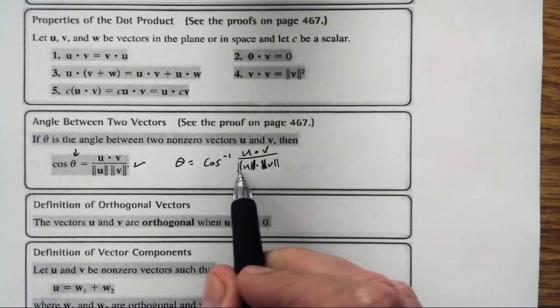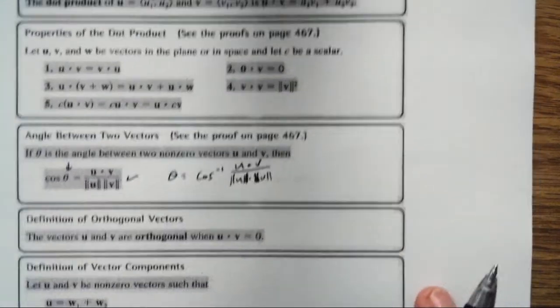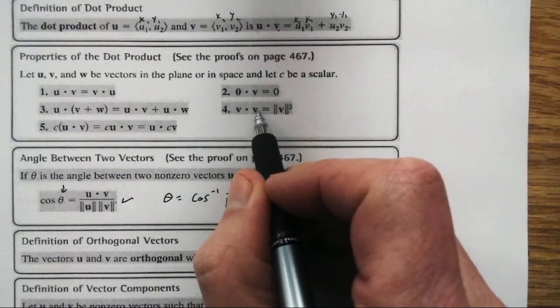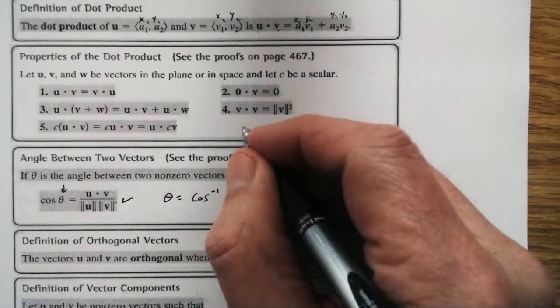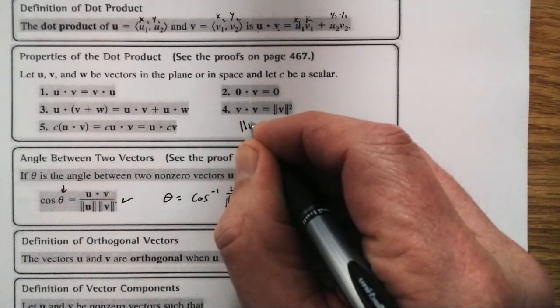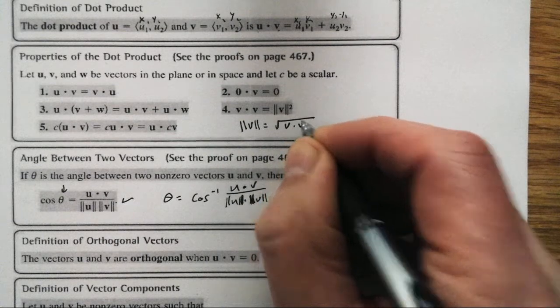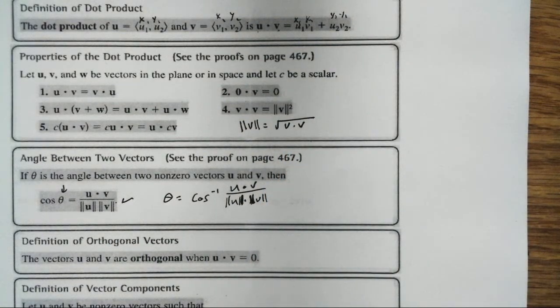Now this is how we define magnitude, but that's all discussed before. Somewhat likewise, if I take v dot v, we get magnitude v squared, but we might want to think of this one as magnitude of v equals square root of v dot v, which, believe it or not, is actually just the Pythagorean Theorem, and we'll get back to that.